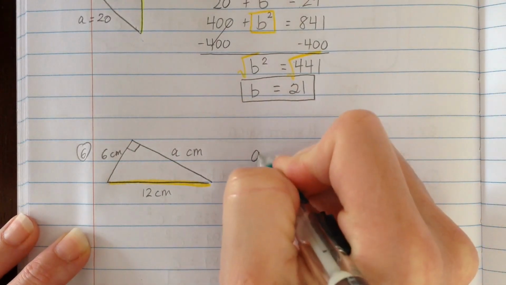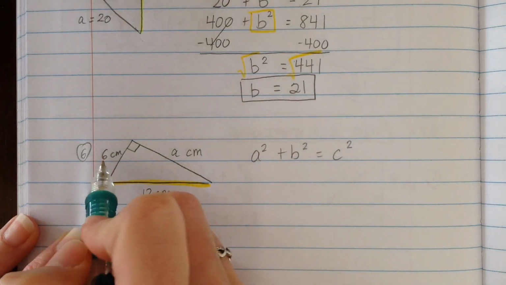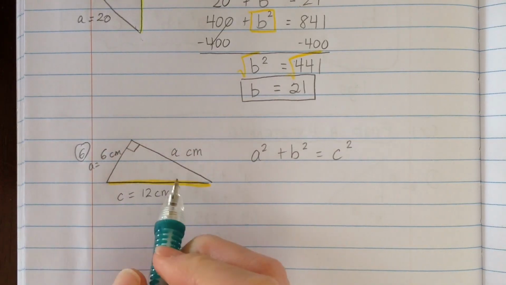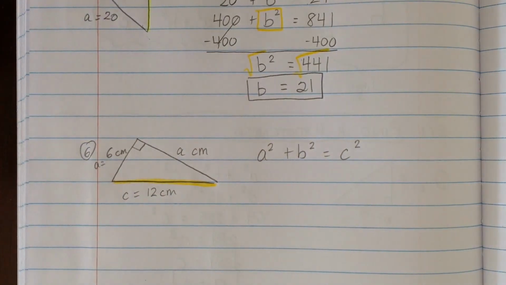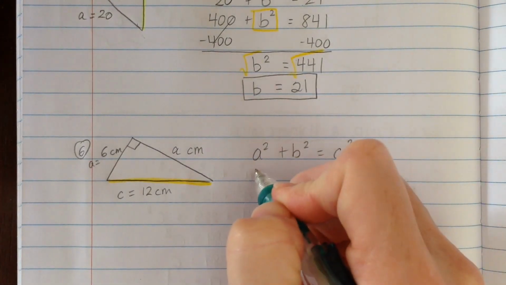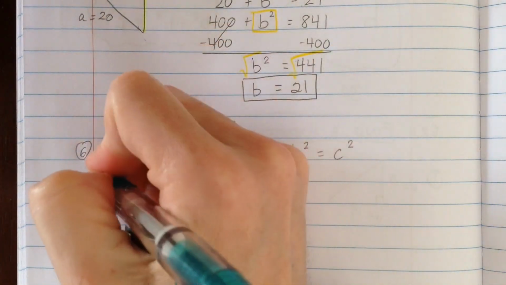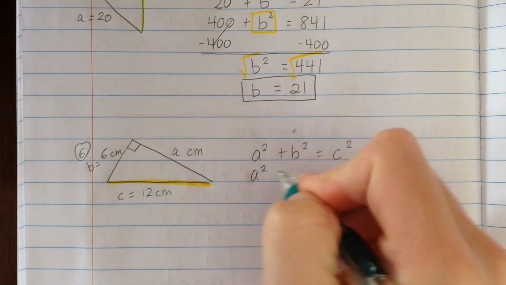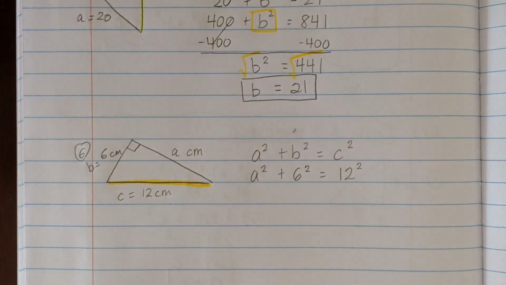Okay, so my formula, A squared plus B squared equals C squared. I know that this is going to be A, and I know that this is going to be C. The hypotenuse is always C. So now I'm going to plug these values in. Oops, that's the B. It doesn't matter, but let's just stick with continuity since it gives us the A. So A squared plus 6 squared equals 12 squared.